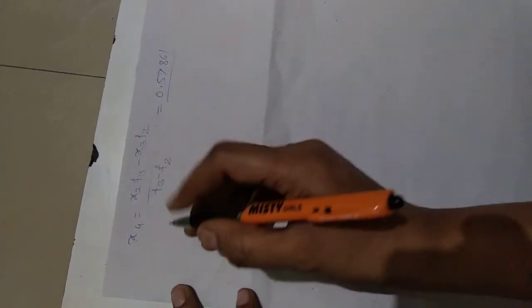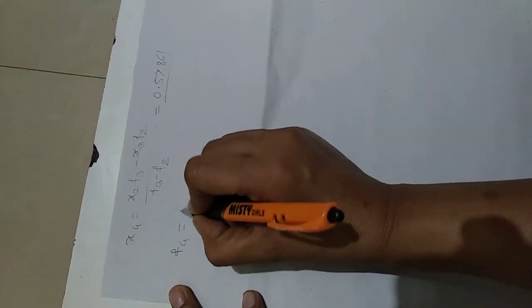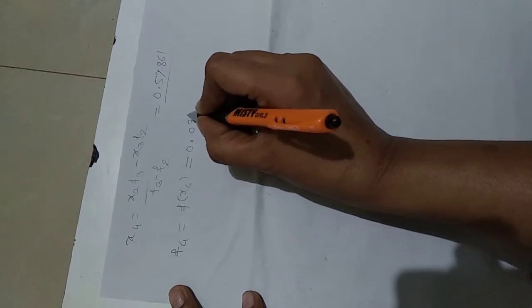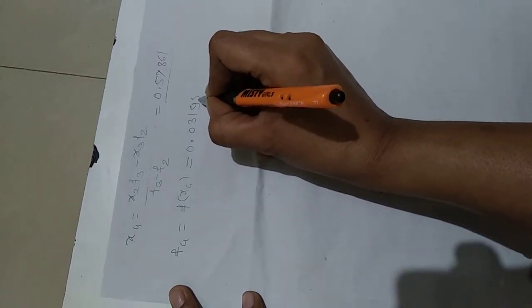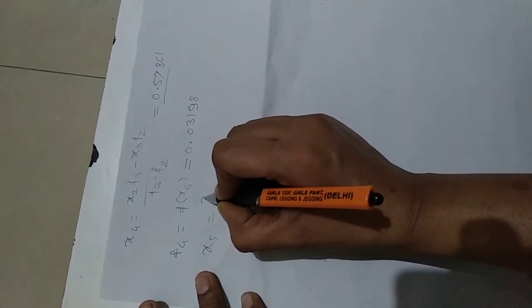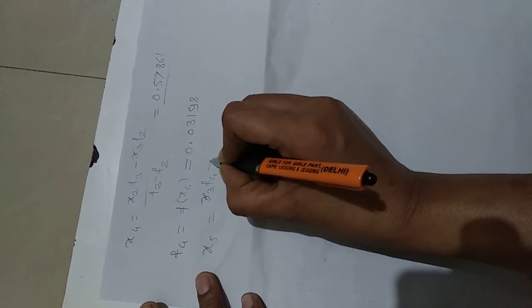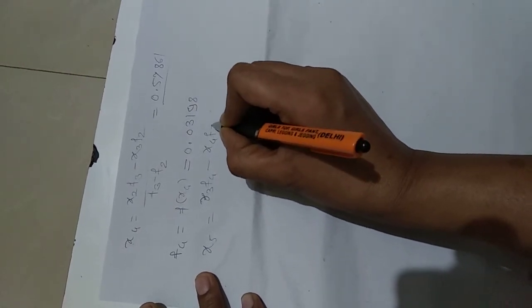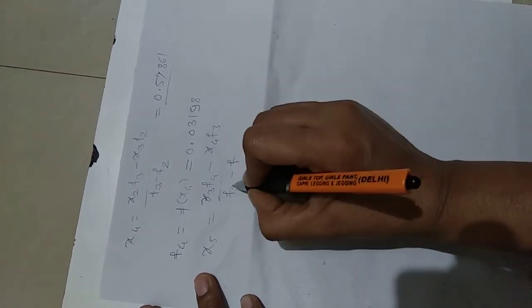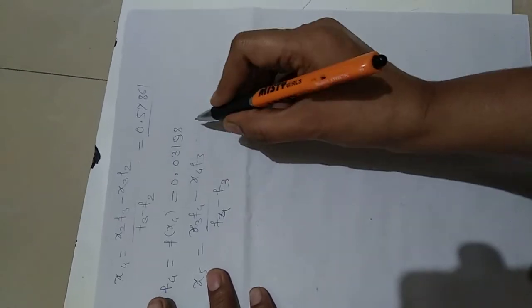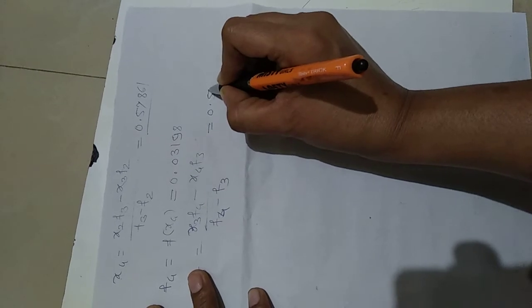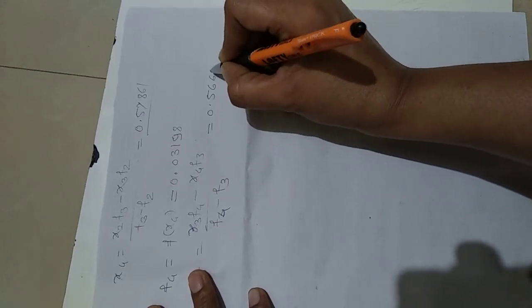And then find f4. f4 is equal to f of x4, and that is equal to 0.03198. And find x5. x5 is equal to x3 into f4 minus x4 into f3 upon f4 minus f3. Putting this value and doing the calculation, we get 0.56653.